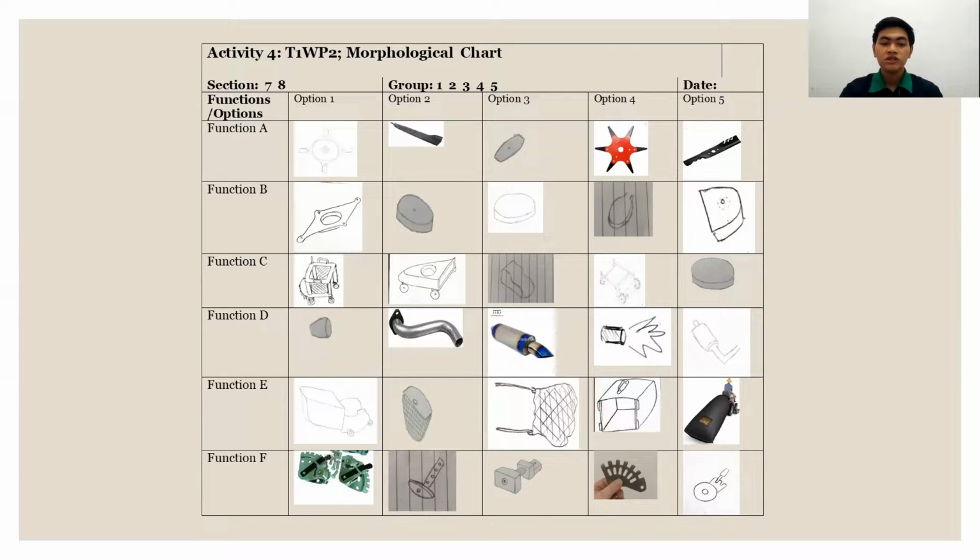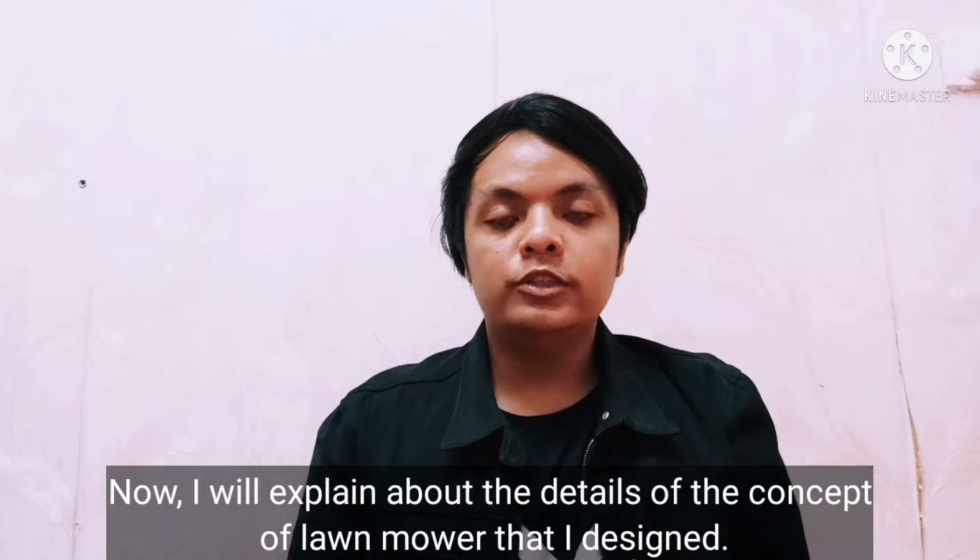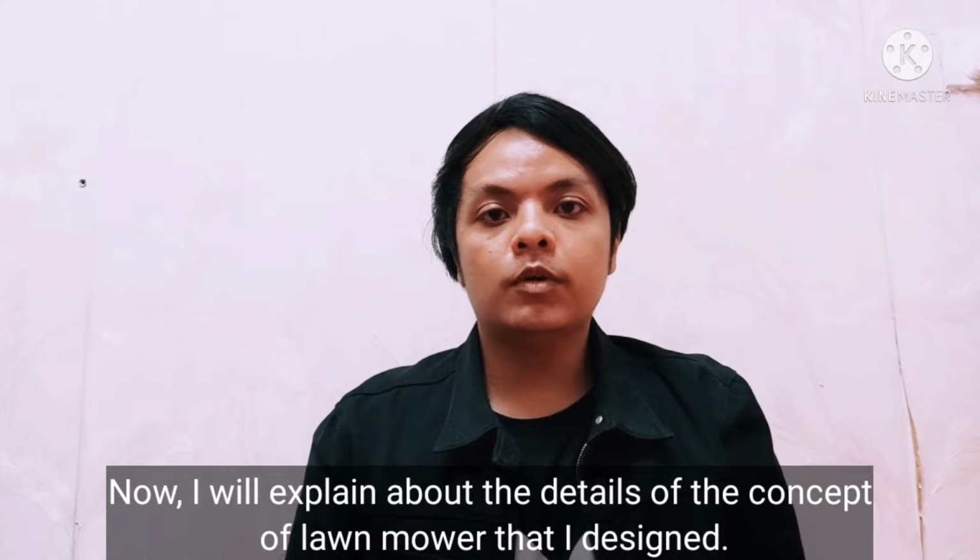Finally, for function J, which is the belt part, all the designs have the same function, which is to transfer energy. Only the design of the belt is different from each other. That's all. Thank you. Now, I will explain about the details of the concept of the lawnmower that I designed.